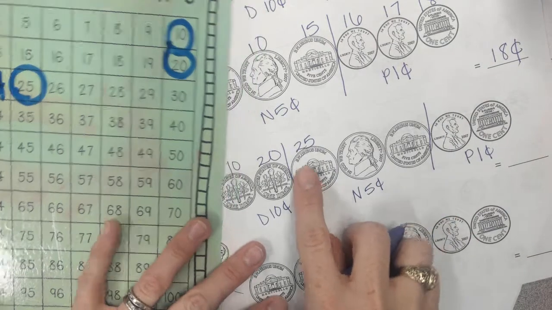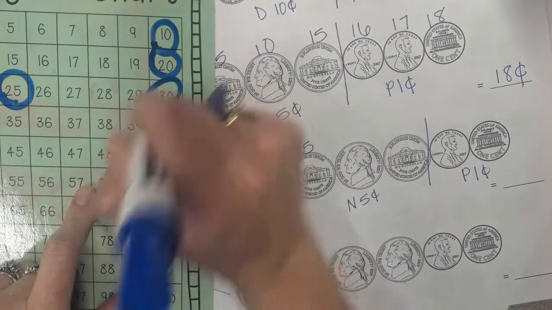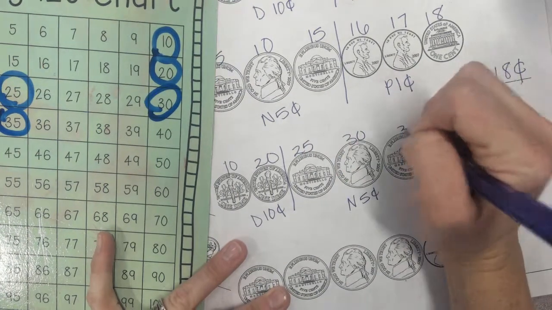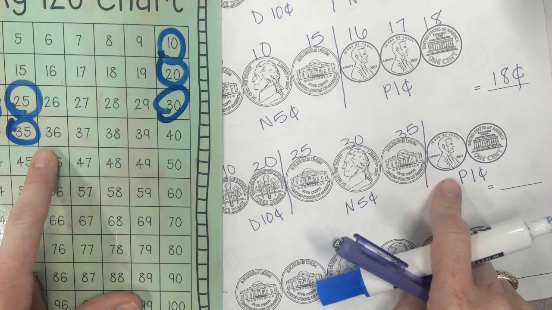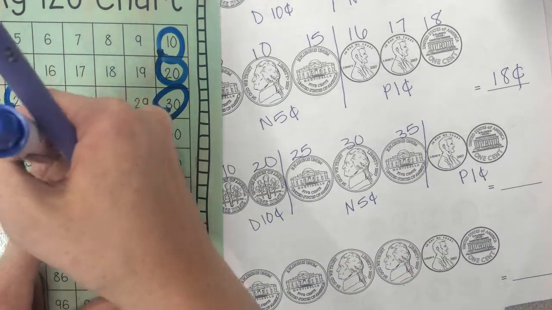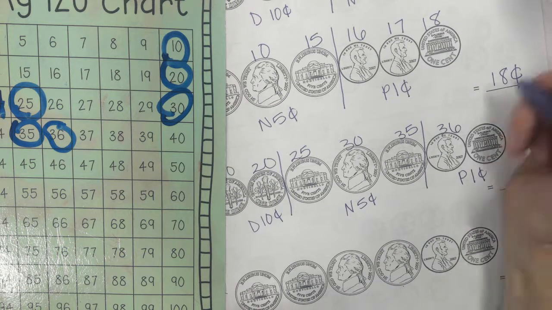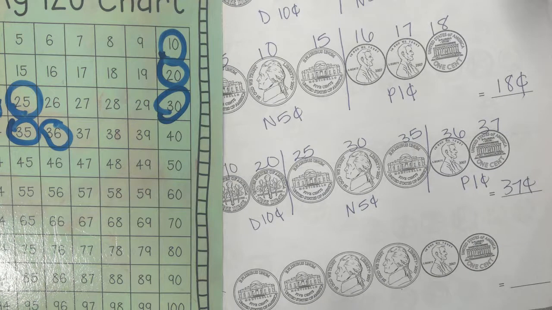And then usually once we get started at 25, we can remember, oh, 25, 30, 35. After 35, we need 1 more penny. We get 36. And 1 more penny would make us 37. And we have 37 cents.